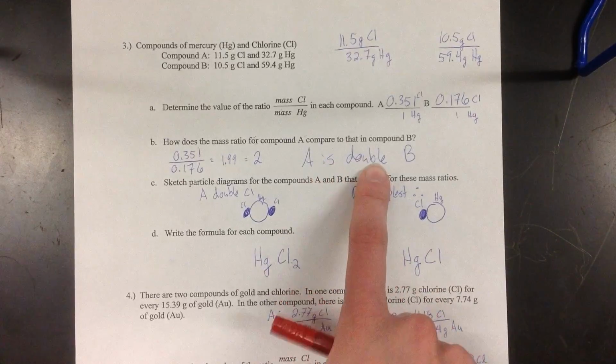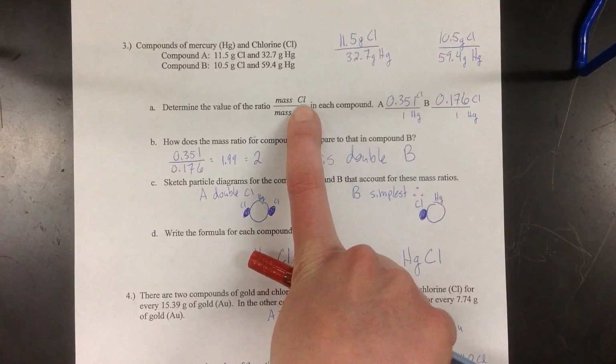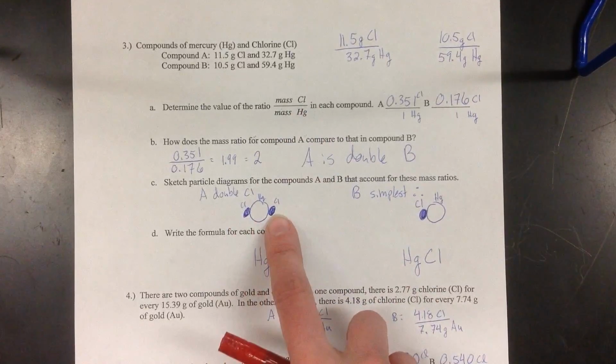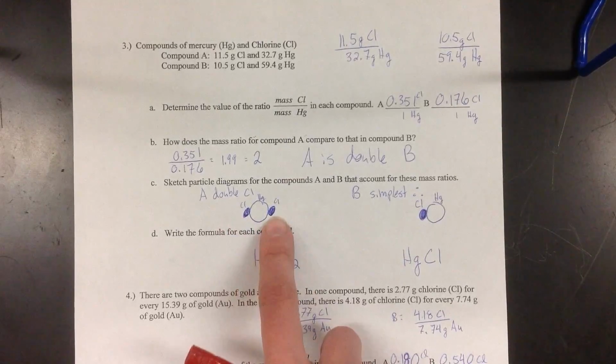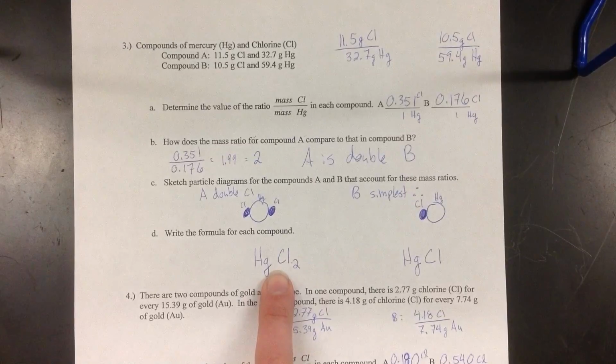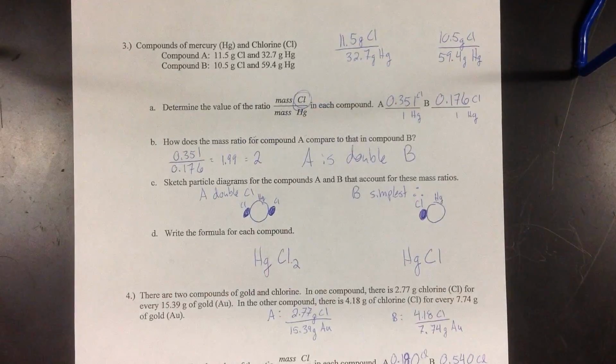A is double that of B. Well, what's the doubled process? It's whatever's on the top, our chlorine. So A would have twice as much chlorine, double the amount of chlorine to get our ratio. So our formula would be HgCl2. We're doubling whatever's on top.